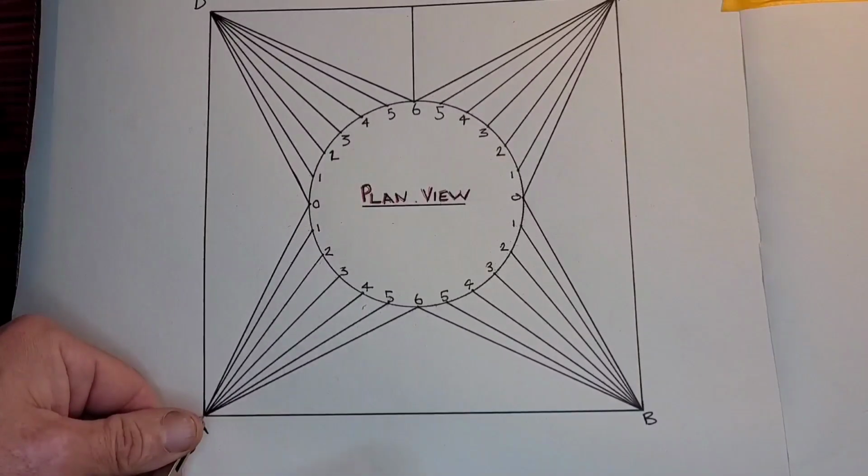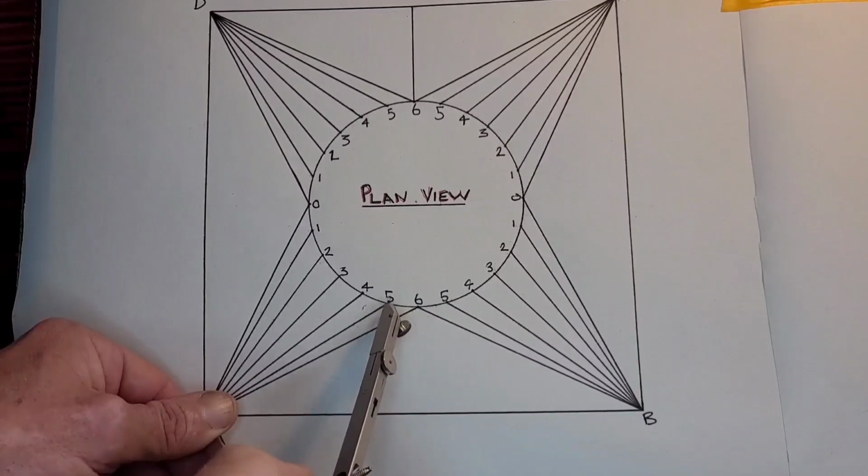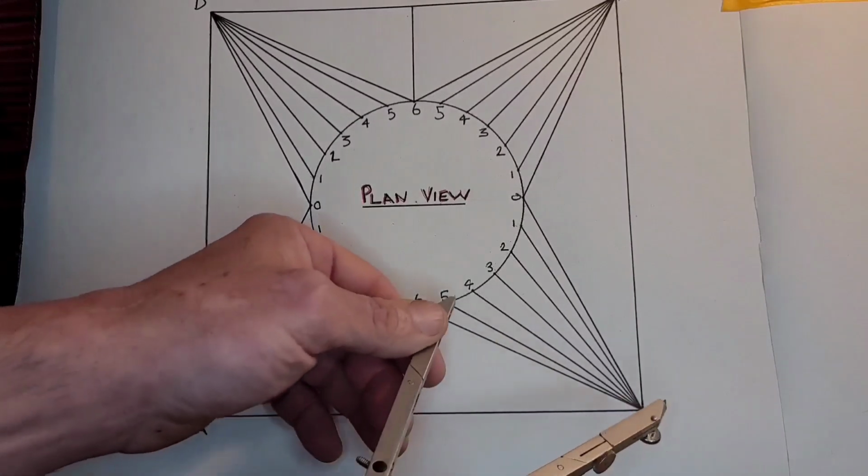So the next one I'm going to choose is A to 5. Now, as we can see, A to 5 is the same size on both sides.